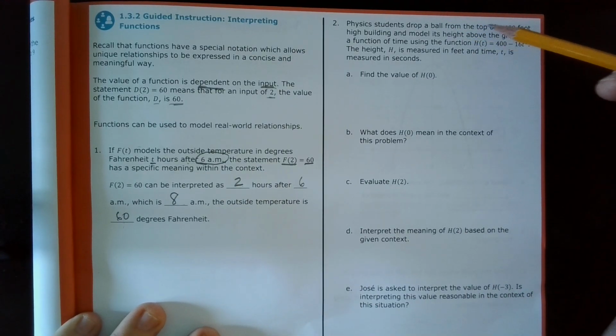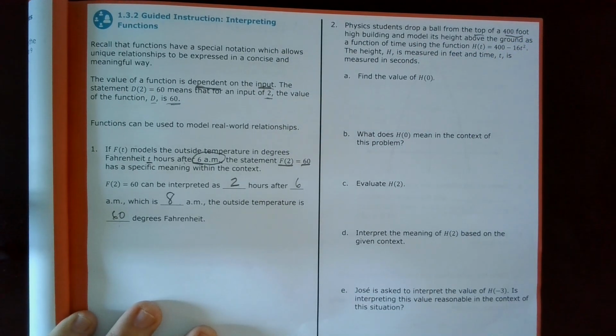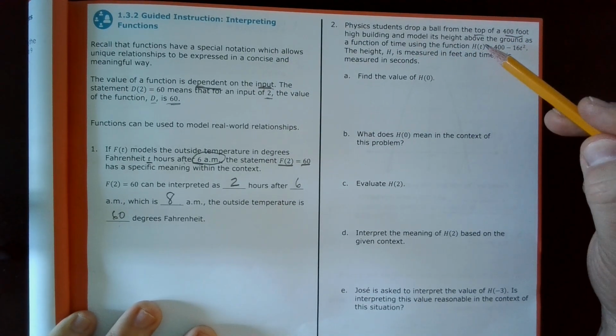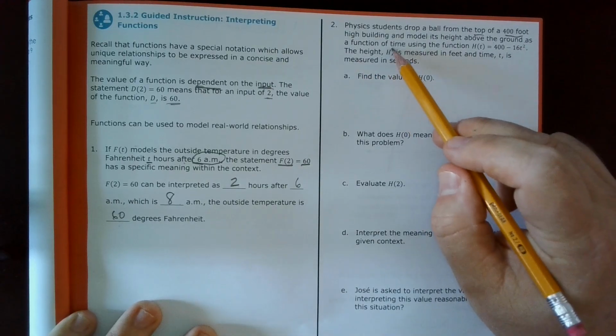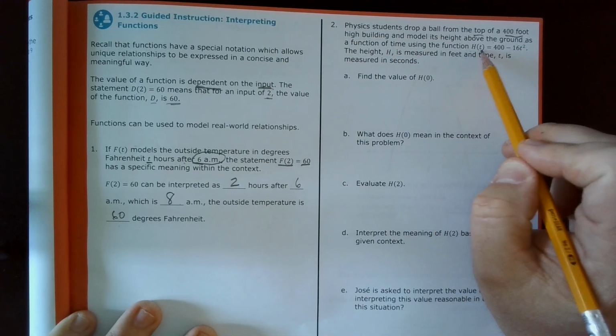Physics students drop a ball from the top of a 400-foot high building and its height above the ground as a function of time using the function h of t.